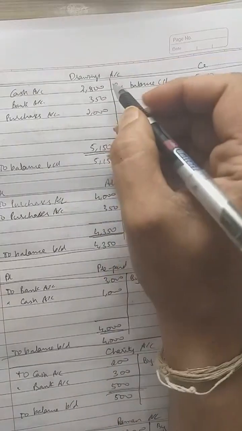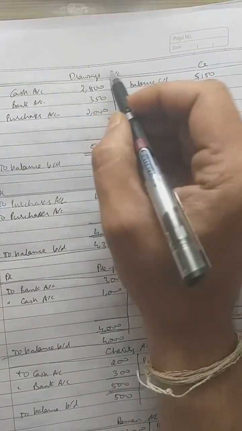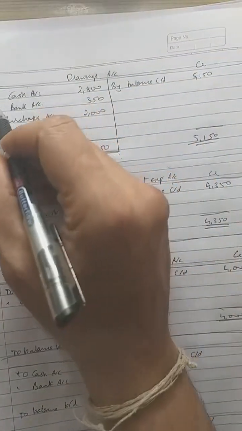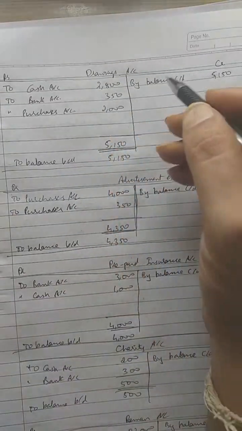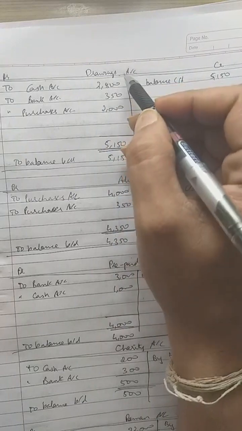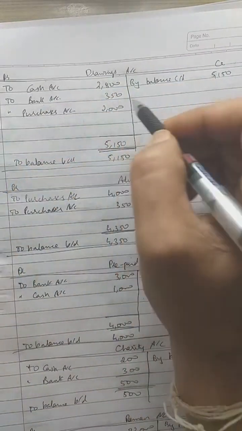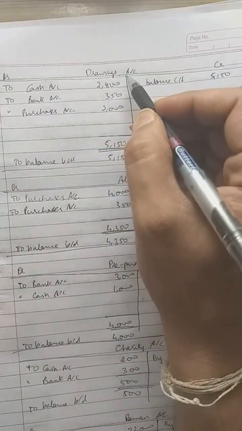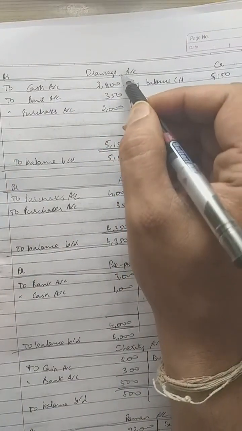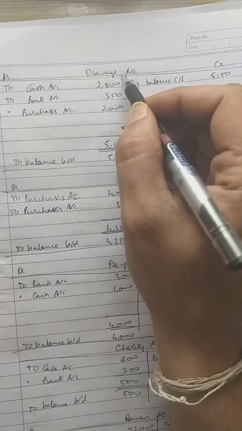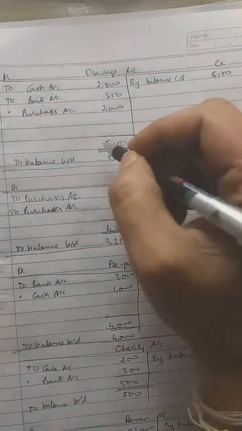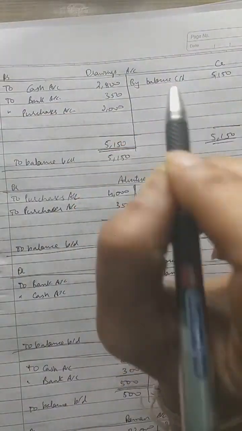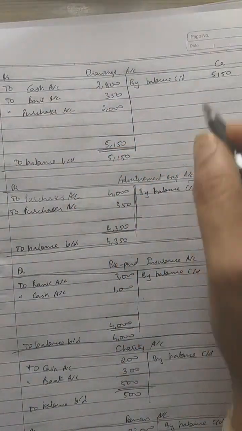Then come to drawings account. In the original journal entry, drawings account was debited. So come to drawings account, come to the debit side and write the name opposite to it, to cash account 2,800. Then once again in the journal entry, drawings account was debited. Come to the debit side, write the name opposite to it, to bank account 350. Once again goods was withdrawn at cost, so drawings account was debited in the original journal entry. Come to the debit side and write the name opposite to it, to purchases account 2,000. Then casting, balancing, carry forward and brought forward.